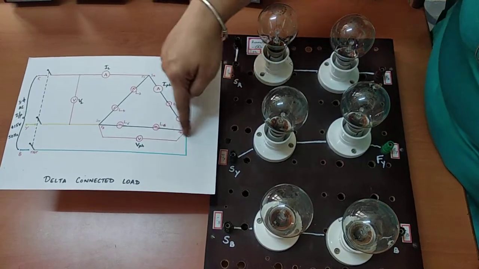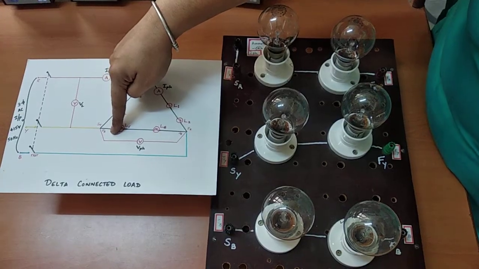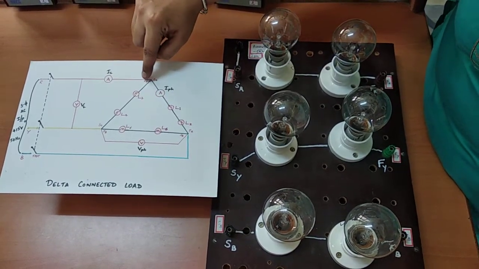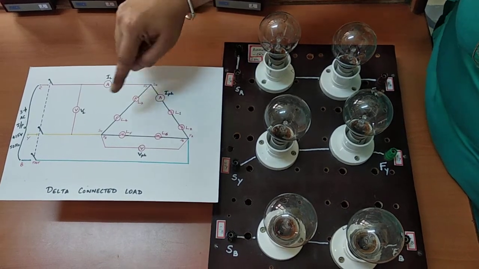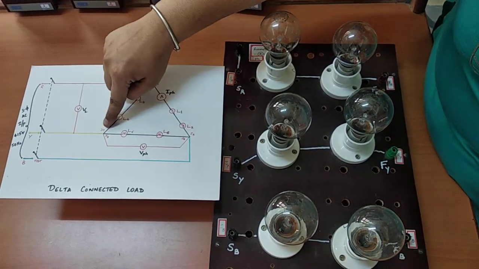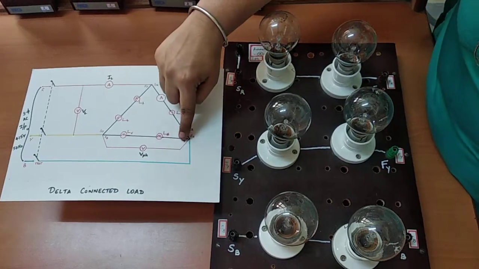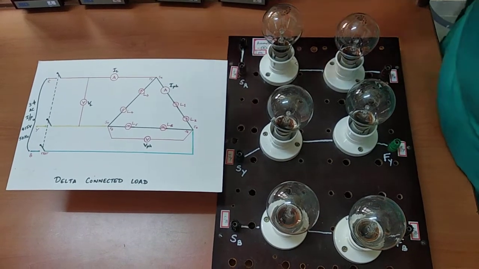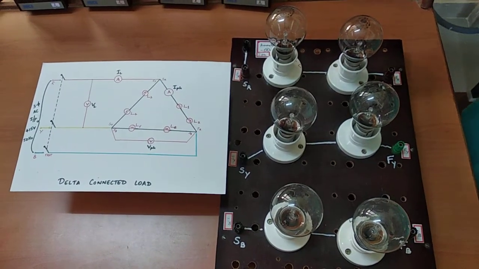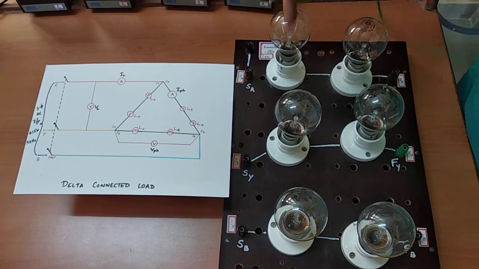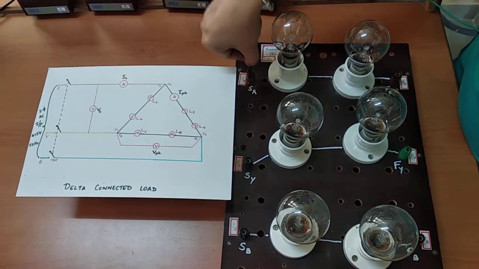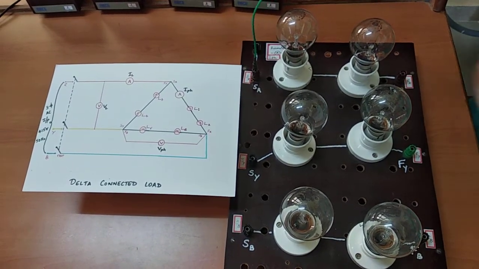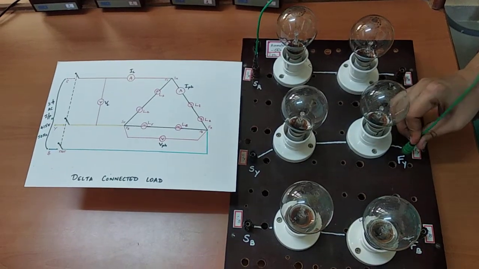So this is a delta in a three-phase connected load, and in this, if you can see, SR is connected to FY, FB is connected to SY, and SB is connected to SR. Let us start with SR. These are the three-phase loads, isn't it? So from SR, we have it connected to FY. So it gets connected to FY.